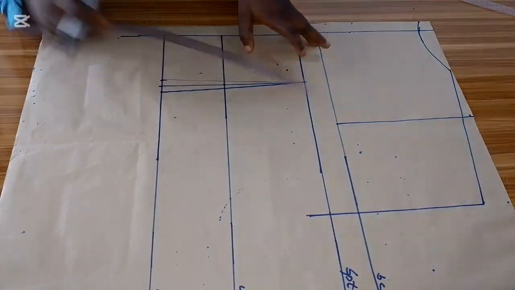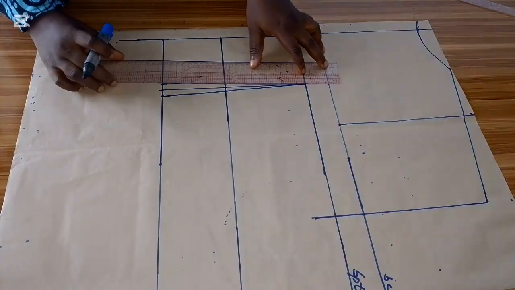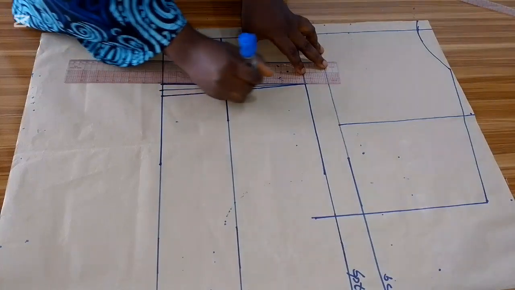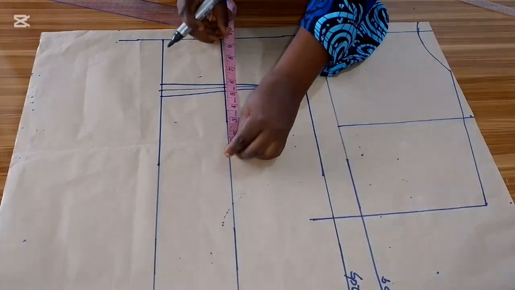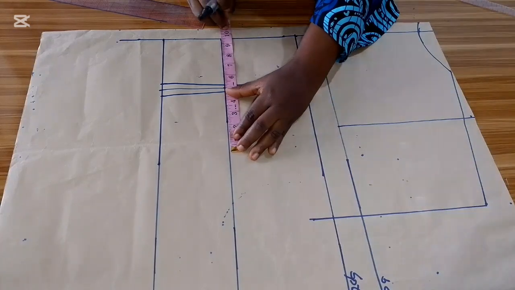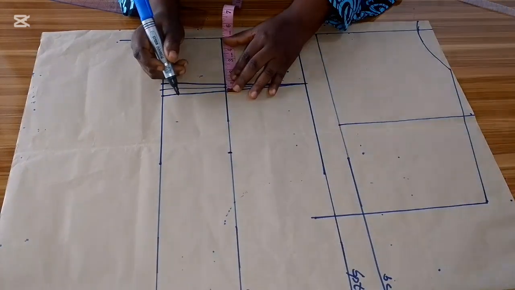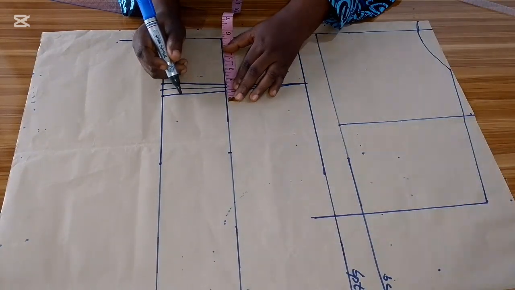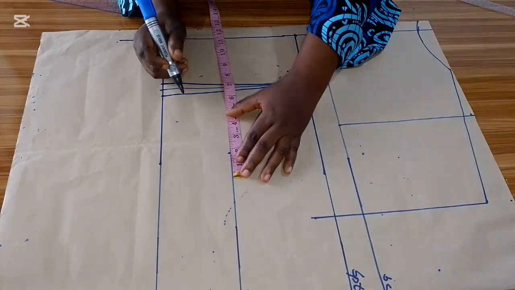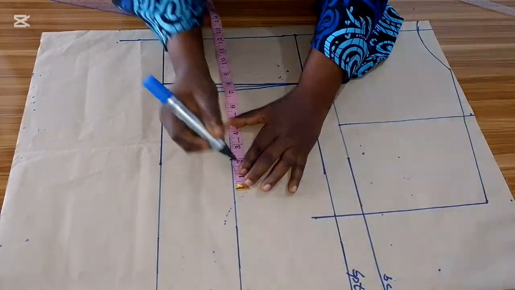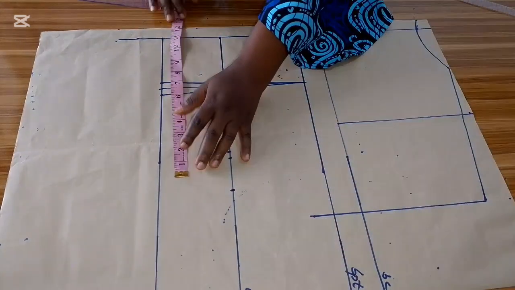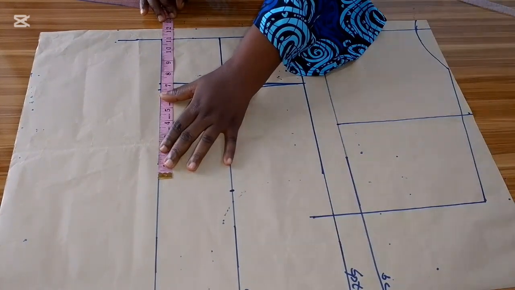After marking the dart, I'll proceed to the next step of inputting my measurement. I'll go down to my waistline and input my measurement of 9.5 inches, and I'll be adding the 1 inch of dart intake. For that part is 0.5, so I add 0.5 inches of that intake, and I'll be adding my 2 inches of sewing allowance as well. I'll mark that measurement and I'll come down to my length and mark my hip measurement.